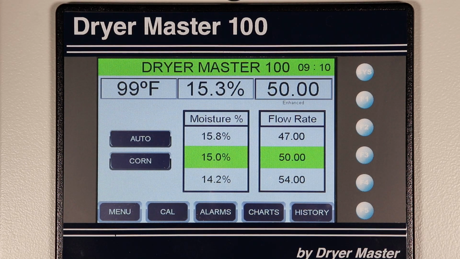Okay, that pretty much wraps up all the major keys of the DryerMaster DM100. And again, I invite you to look at the calibration video and the state logic control video to better understand in total how the system works for you.